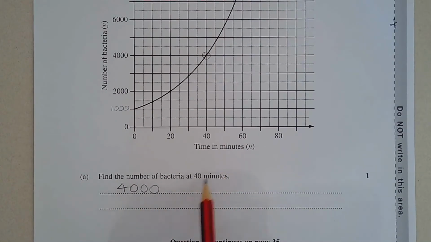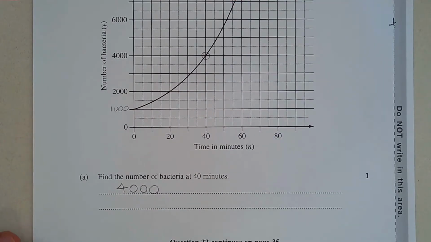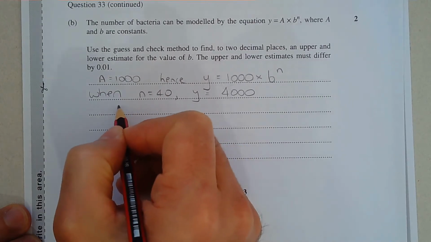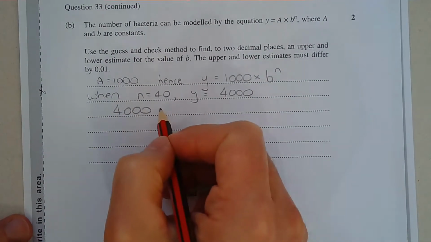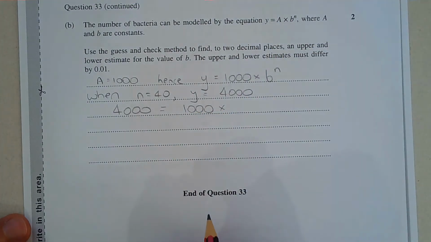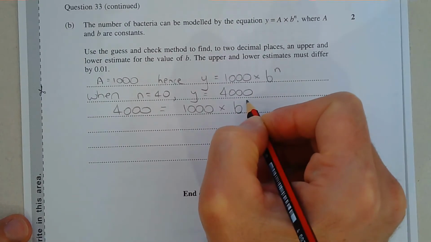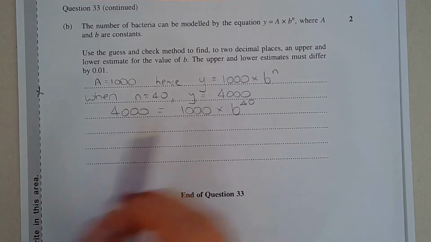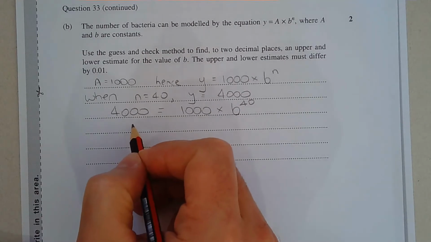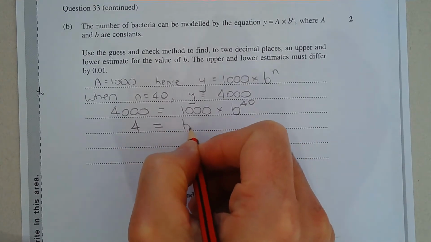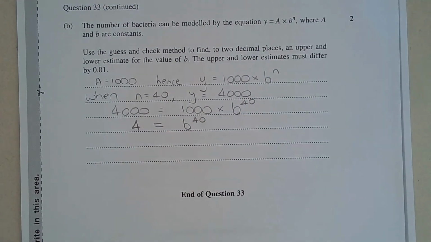It gives you a clue that that's a very convenient point to use to help us with part B. So we have 4,000 equals 1,000 times b to the power of 40. When n is 40, the number of bacteria is 4,000. If we divide both sides by 1,000, just to clean up the algebra, we end up with 4 is equal to b to the power of 40.